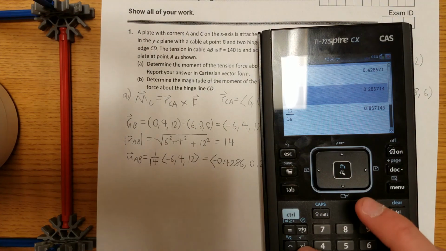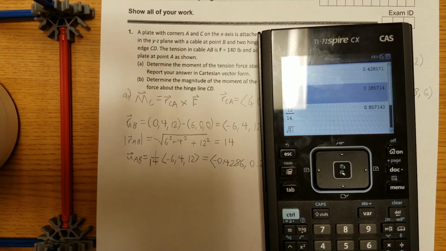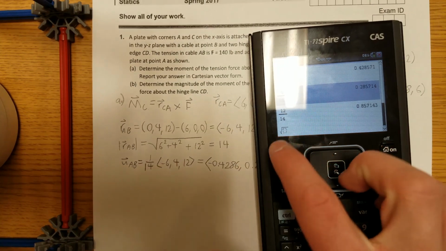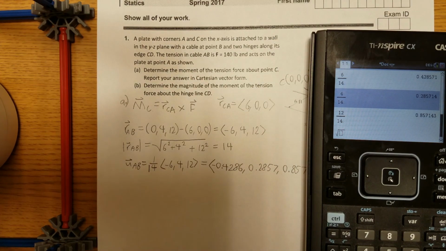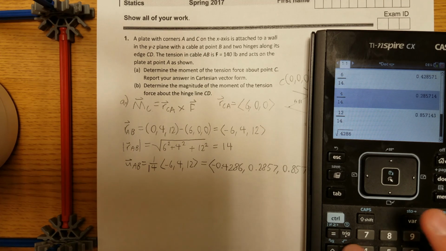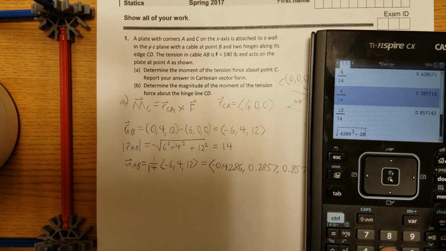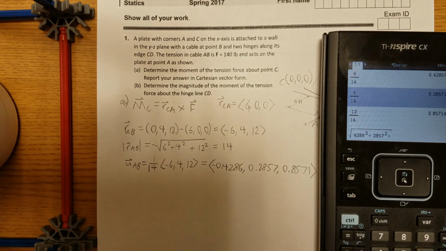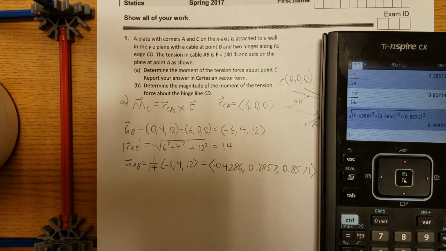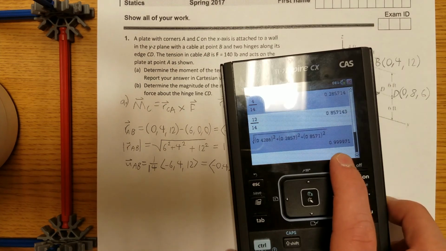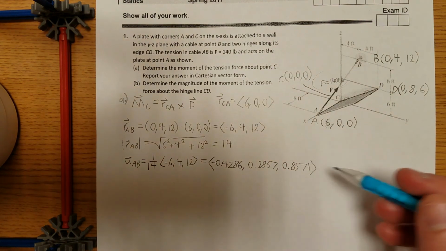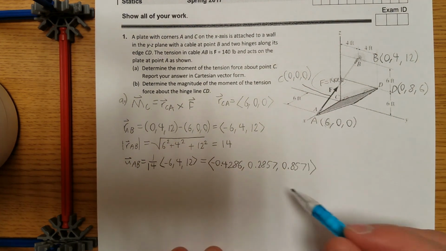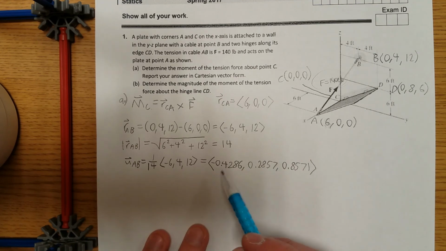Again, just to double check that we did it right, I'm going to find the magnitude of all these together. It should be equal to 1. That's how I know it's a unit vector. So I'm going to take 0.4286 squared plus 0.2857 squared plus 0.8571 squared, and it gives us a value really close to 1, which means that this is indeed a unit vector. And so we're not done there.